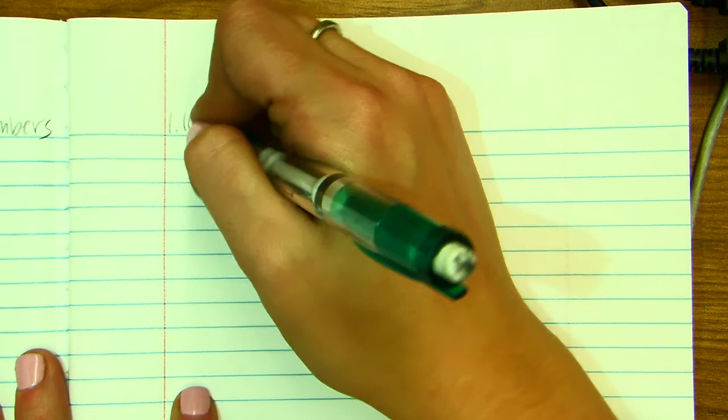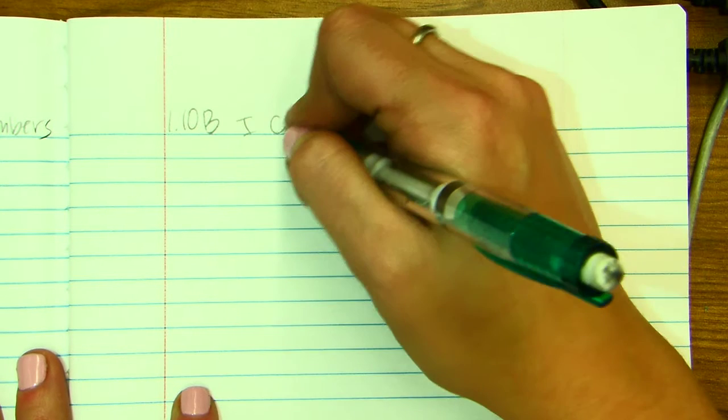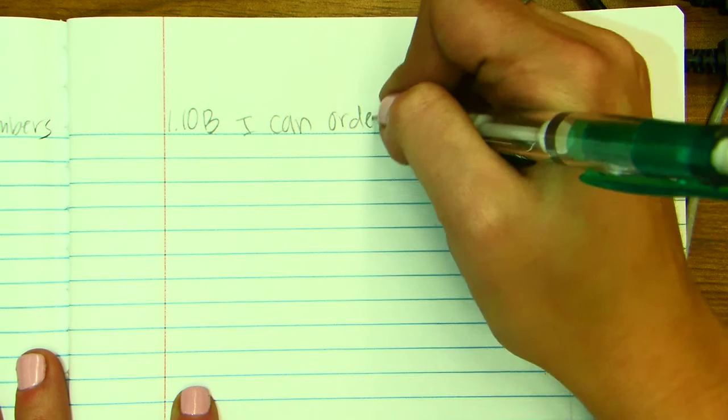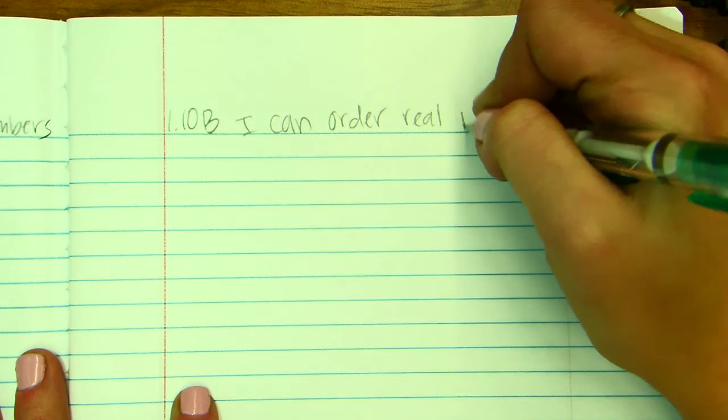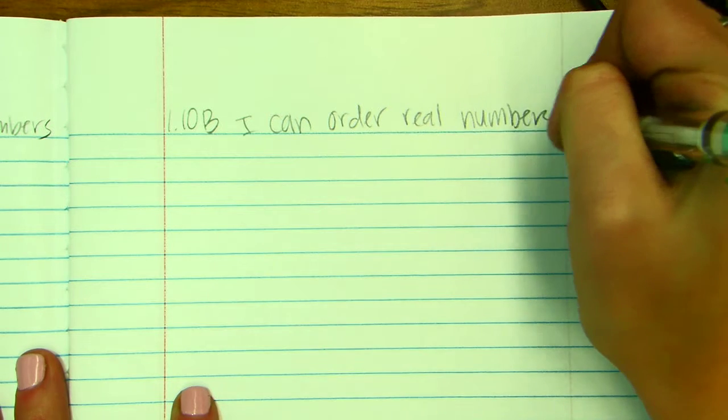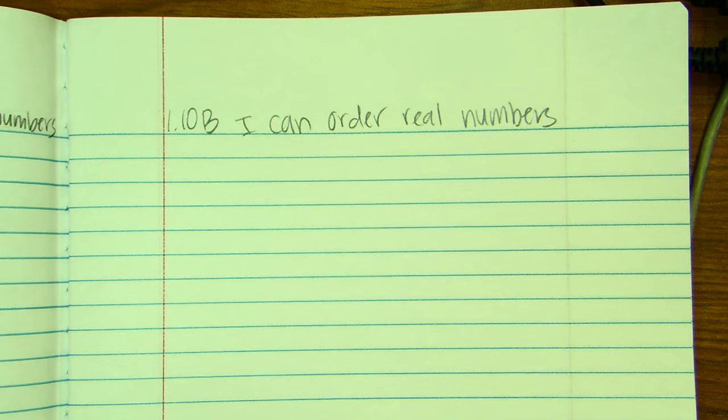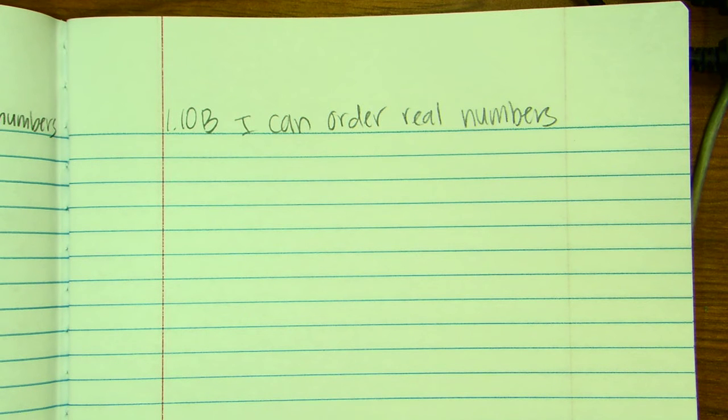Last section in chapter 1 is going to be 1.10b. I can order real numbers. So it's going to be very similar to how we compared real numbers in the last section, but we're going to be giving a set of like 3 or 4 real numbers to compare.